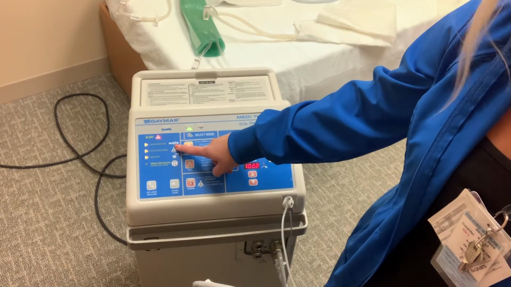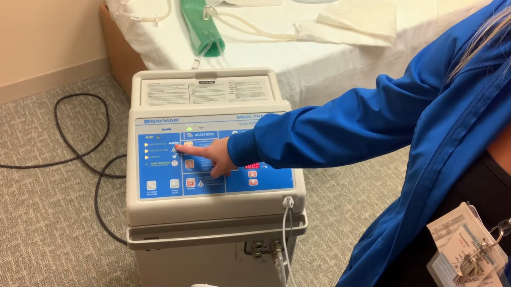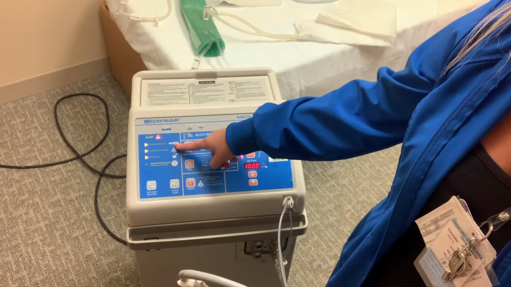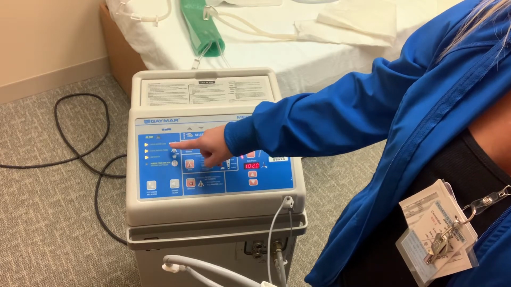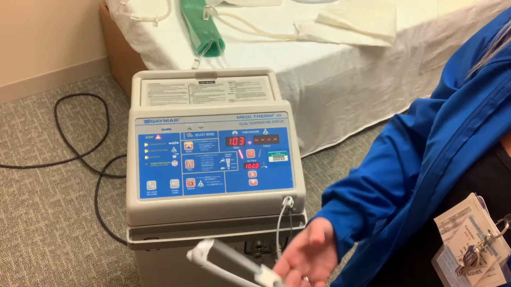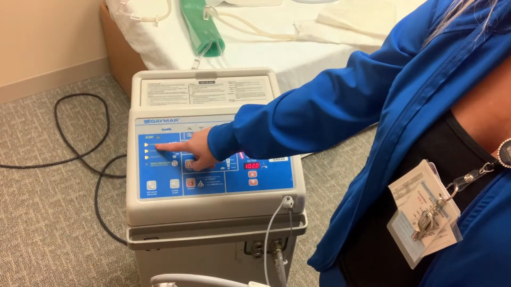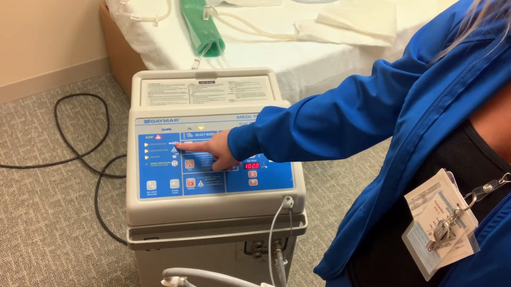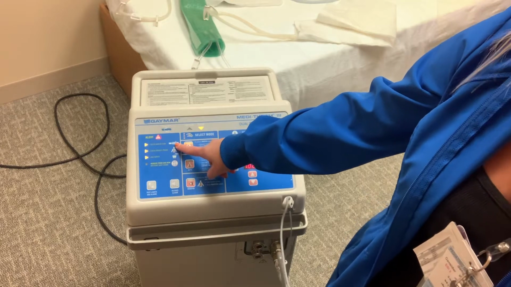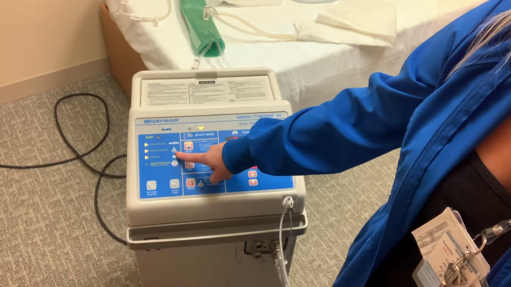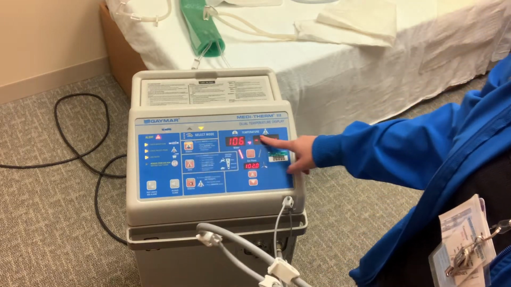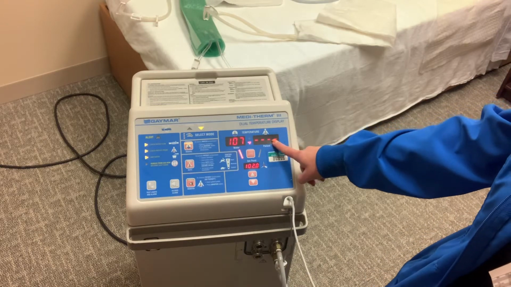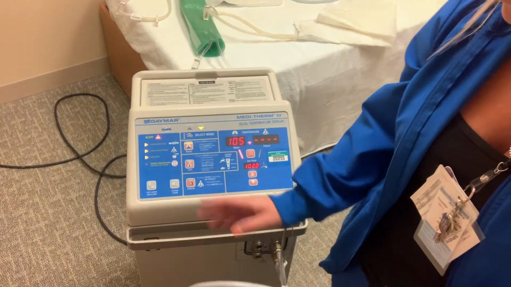So if you can see closer here, this is actually a picture of a clamp. So it's telling you, hey, it's not working, something's clamped. If you're getting this notification, make sure you check all your connections and all your clamps are undone. Check your patient probe. This is telling me that it can't find what my patient's temperature is, and that's because I don't have it hooked up to anybody.